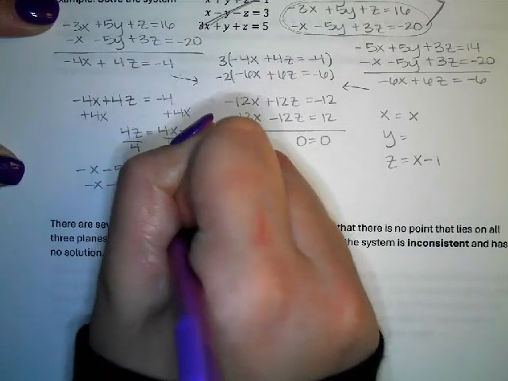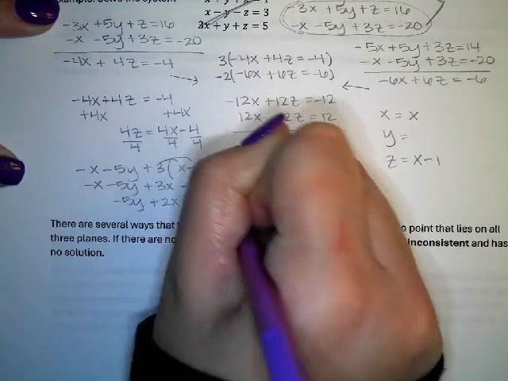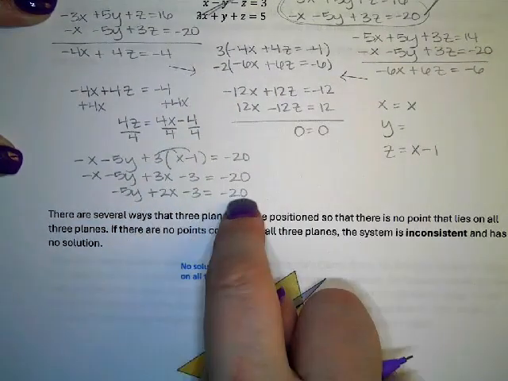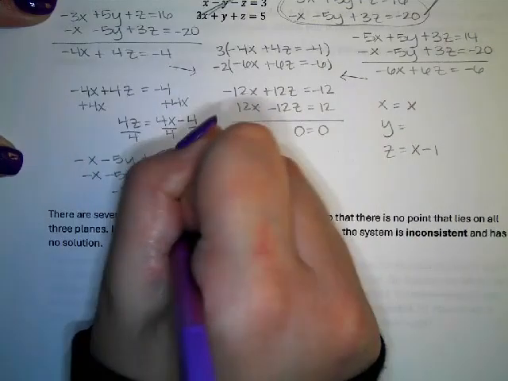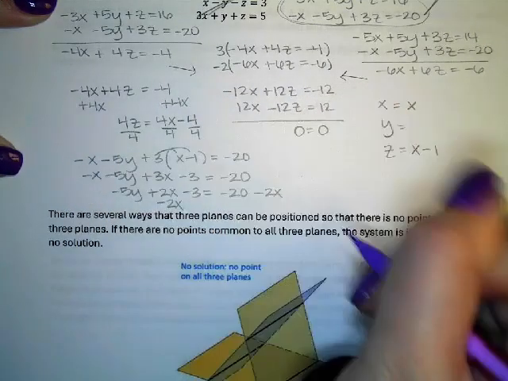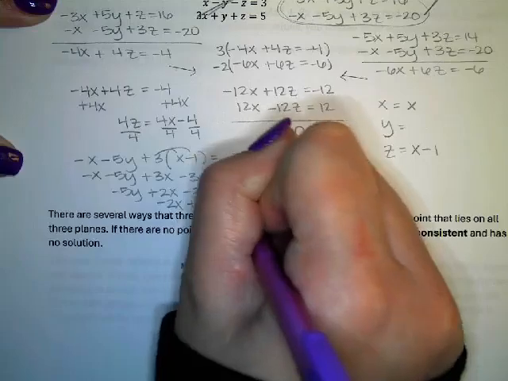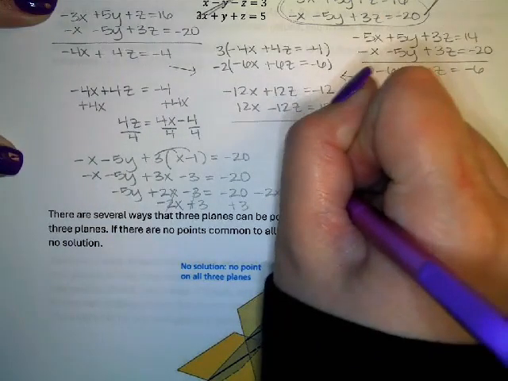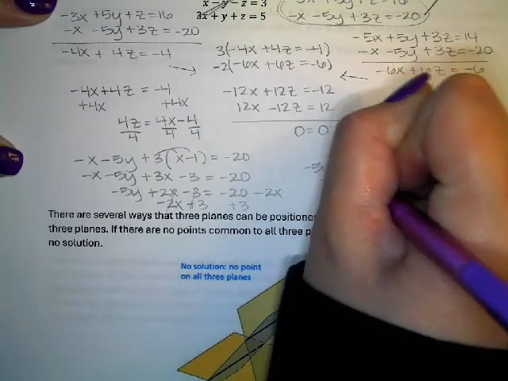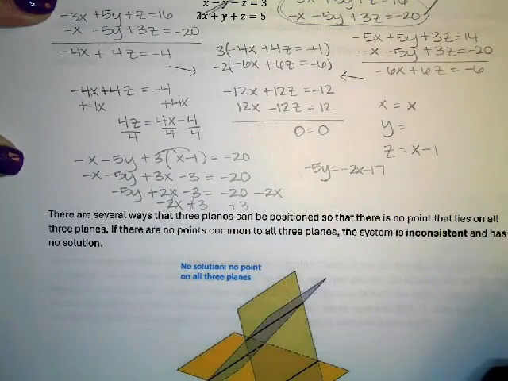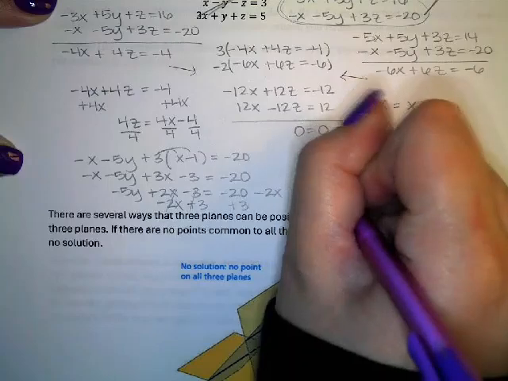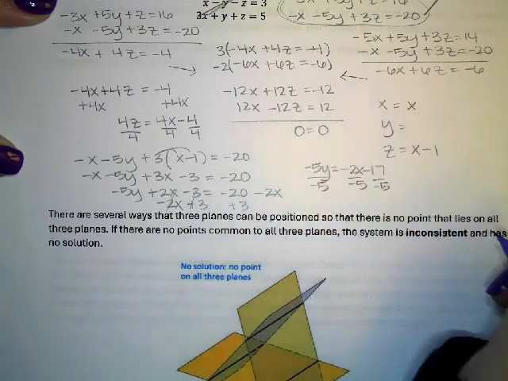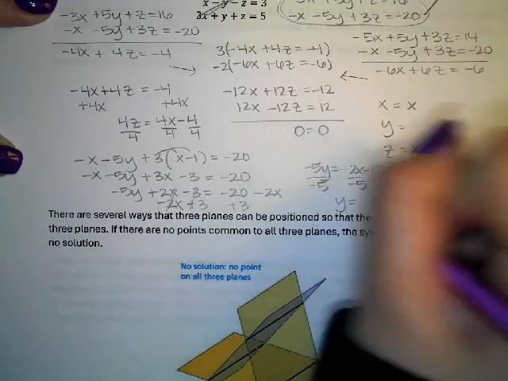So I'm going to subtract the 2x to the other side and add 3. So negative 5y is negative 2x and negative 17. So we're going to have fractions on this one. And I'll be honest, when I was doing this by myself, I didn't feel very confident in my answer because of all these fractions.